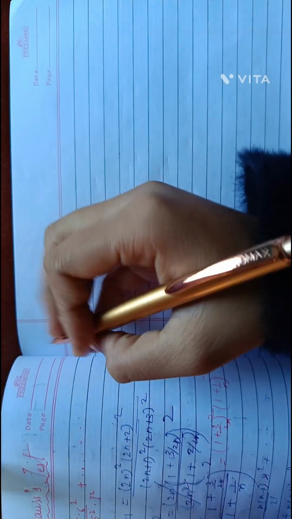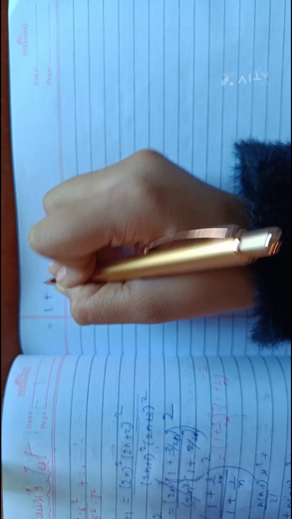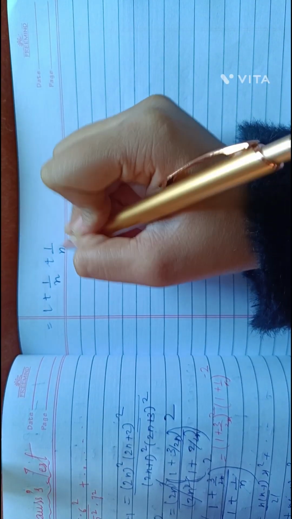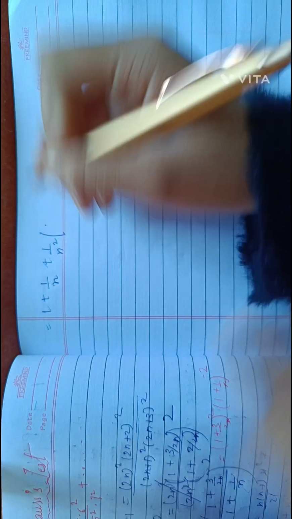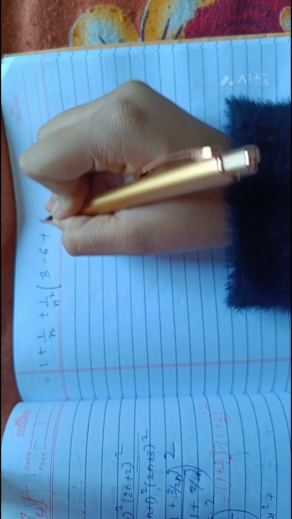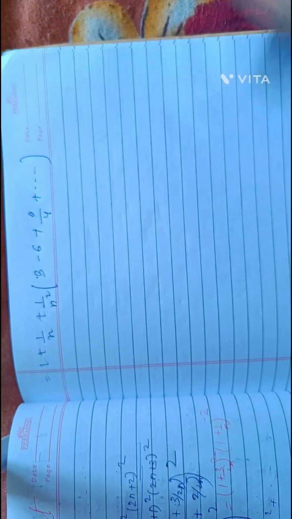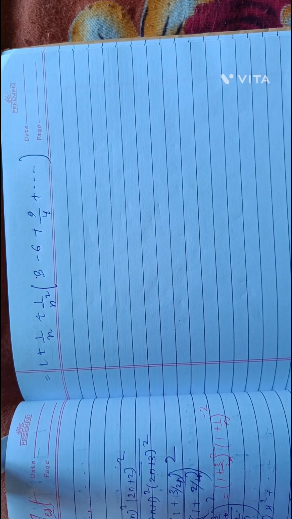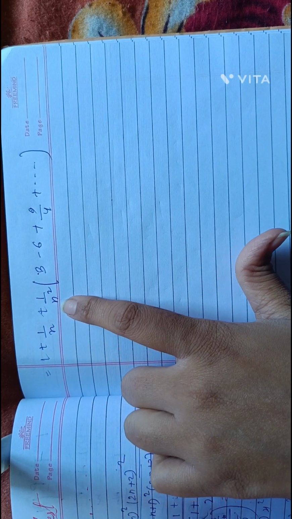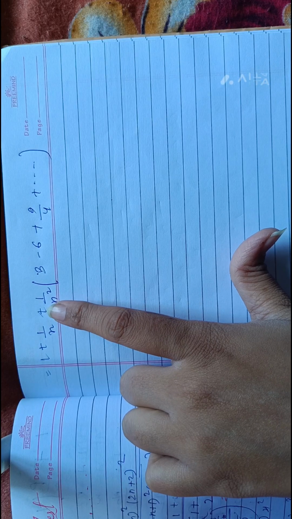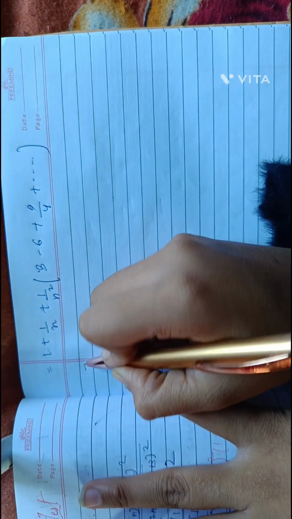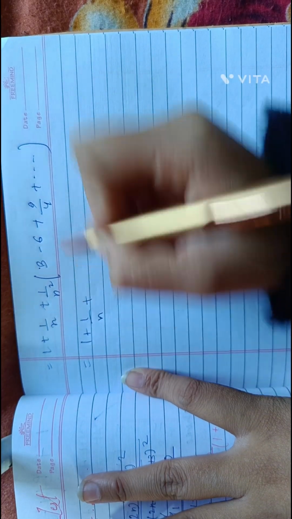Now I'm writing it here, 1/n² times (3 − 6 + 9/4). Now what is the condition? That α + β/n + Rn/n^λ. So I have fixed that lambda is 2 here. This is in my hand, you can fix lambda as 2.